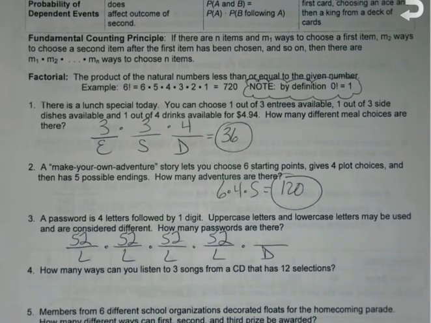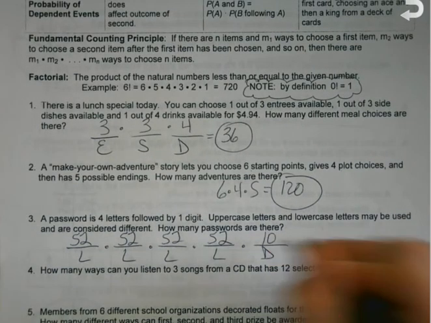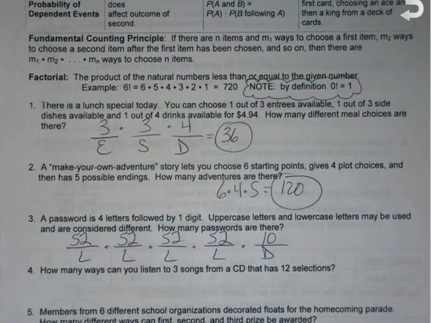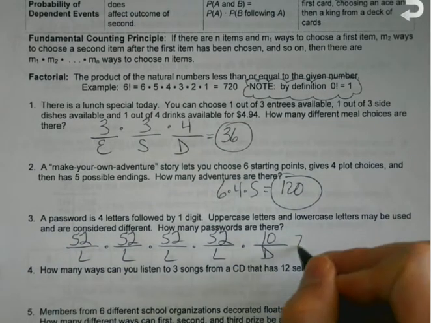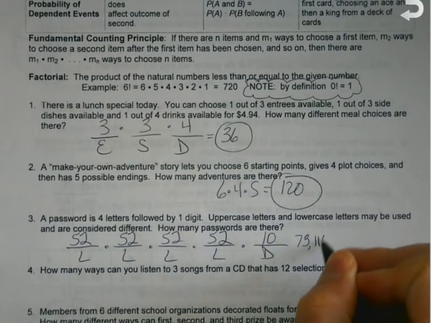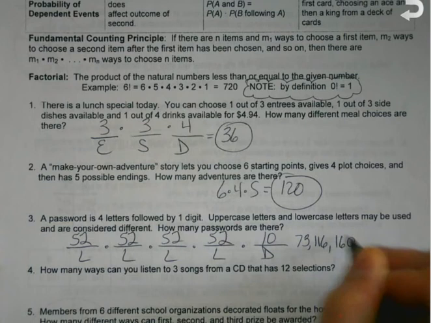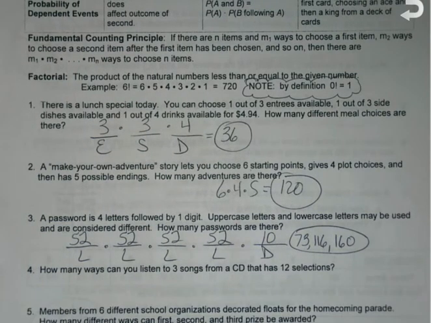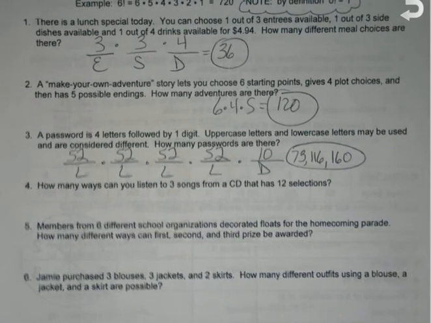Followed by 1 digit. Ooh, this is always fun. How many digits are there? 10. Dang, nobody got sucked into saying 9. And then you just multiply those together and see how ridiculously large the number of passwords would be. Yikes. So try hacking that. Okay, somebody probably can though. They could get lucky the first try. It's true. Not very likely, but possible.